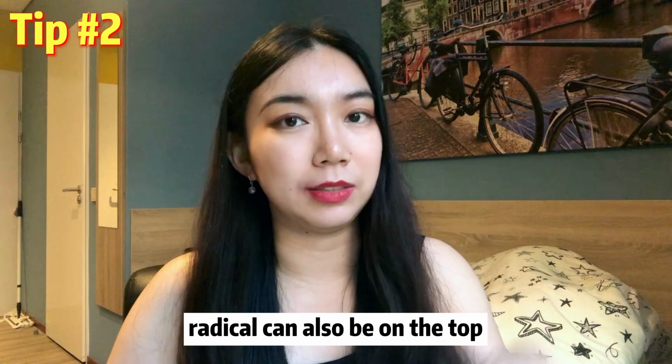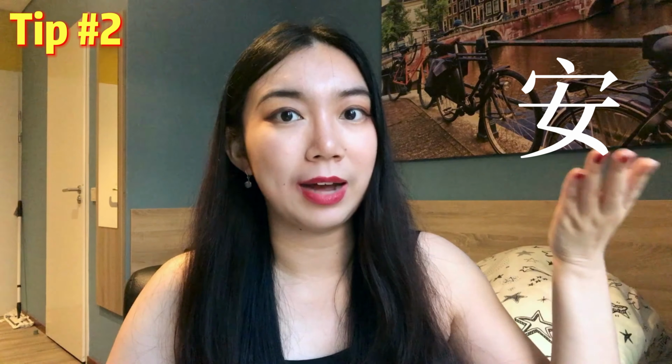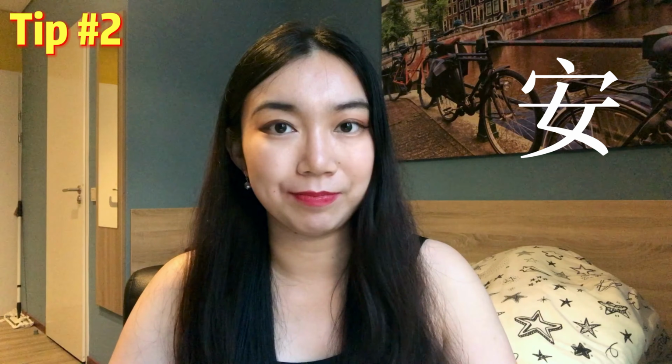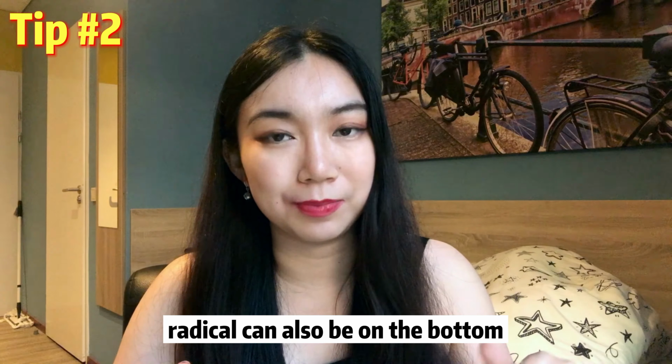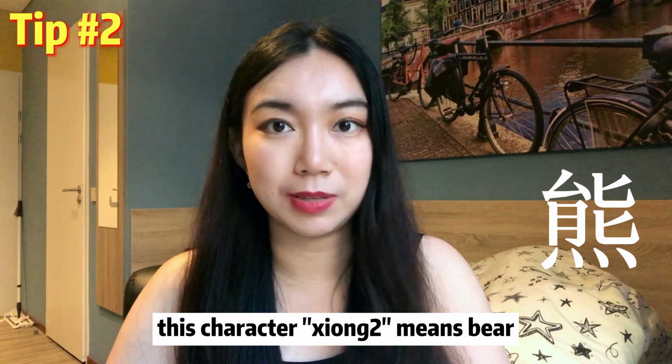Radical can also be on the top. This character, An, means safe and sound. Radical can also be on the bottom. This character, Xiong, means bear.